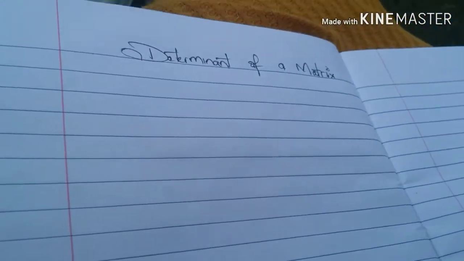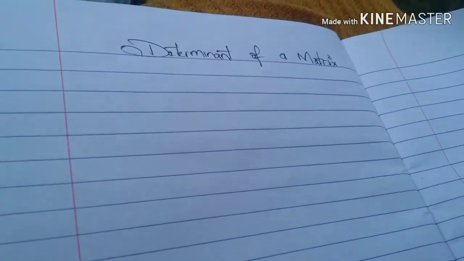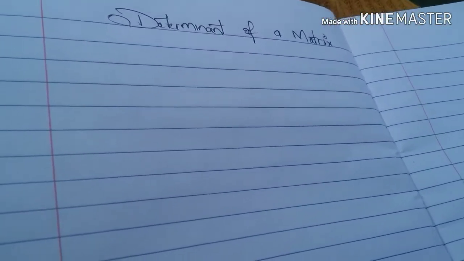So in this video, we'll be focusing on finding the determinant of a 2 by 2 matrix. All right. So how do we go about finding the determinant of a 2 by 2 matrix? Let's get straight to it.